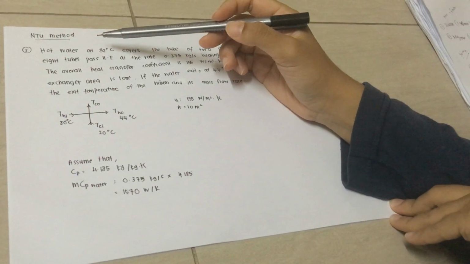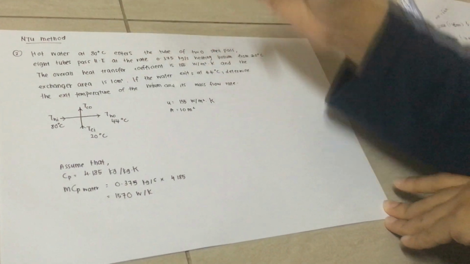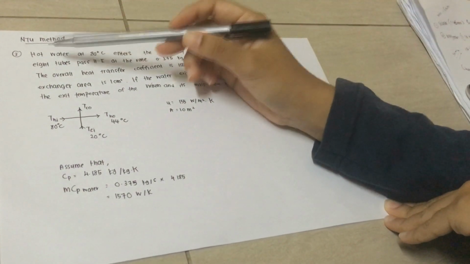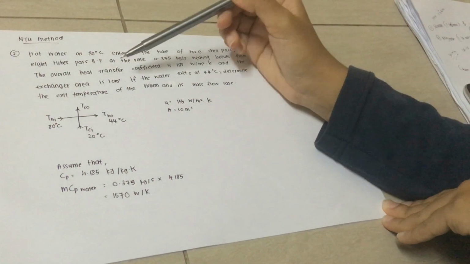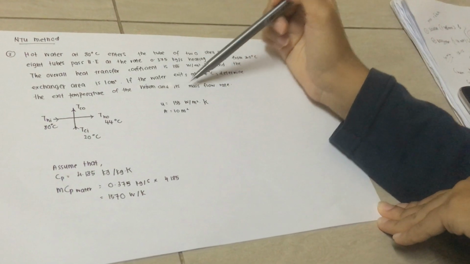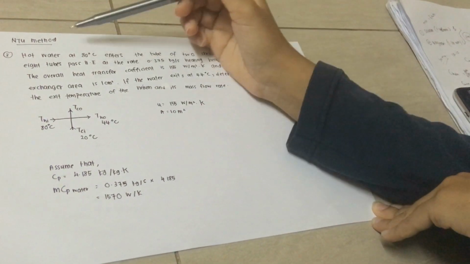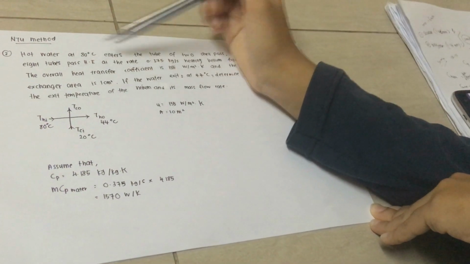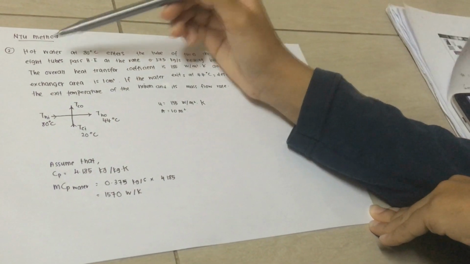Next, let us move to the next question. The question asks us to find the exit temperature of the helium and its mass flow rate. But let us take a look at the whole question.